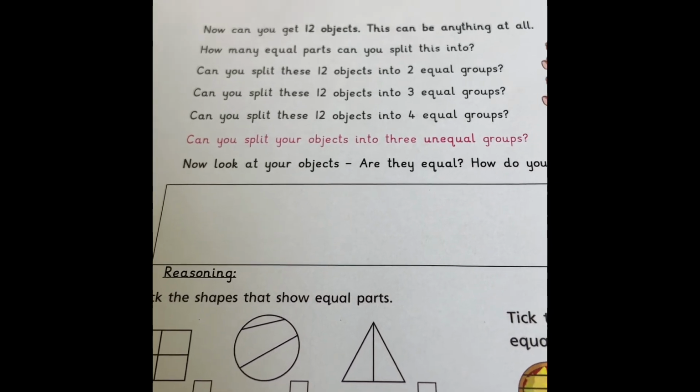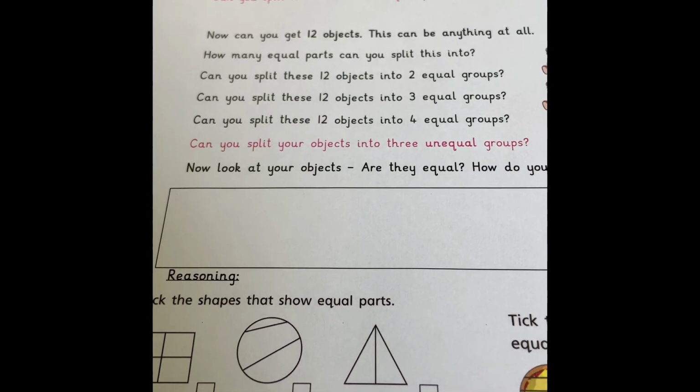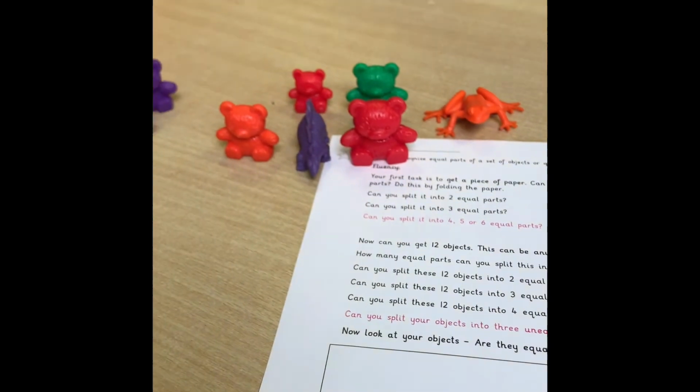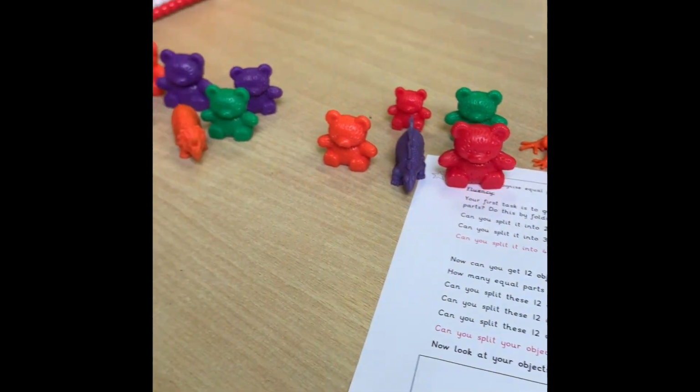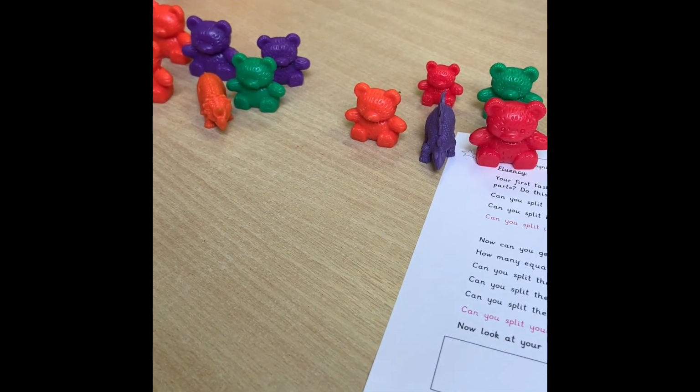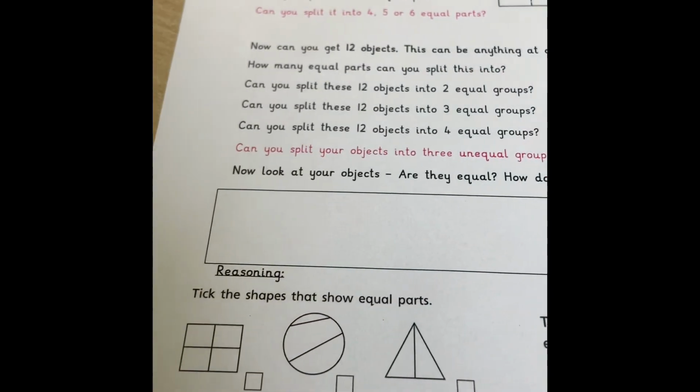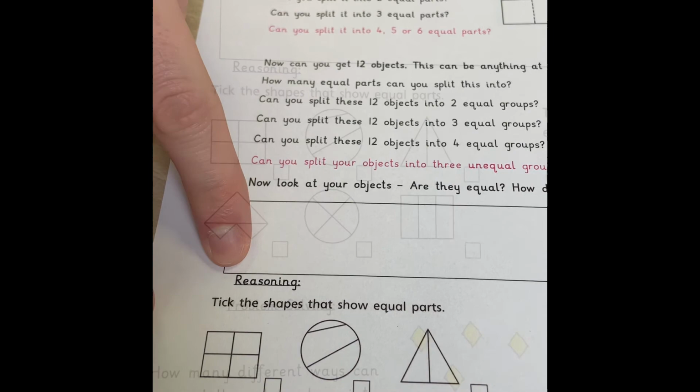Your challenge says, can you split your objects into 3 unequal groups? So remember, an unequal group means there is a different number in one group compared to the other group. You can use this box here to help you with that and drawing it too.